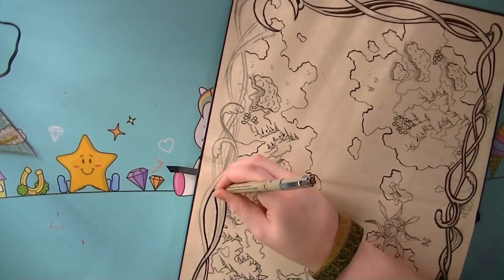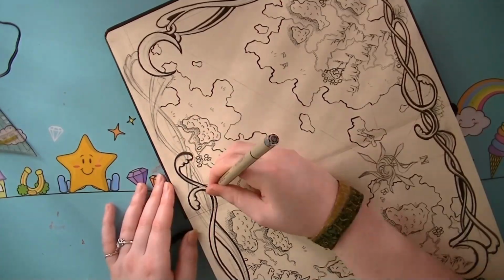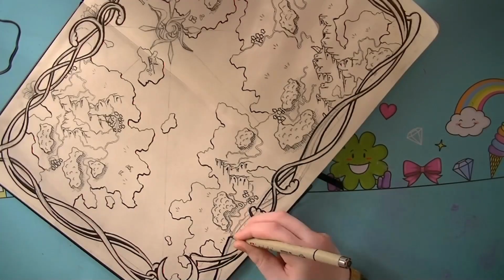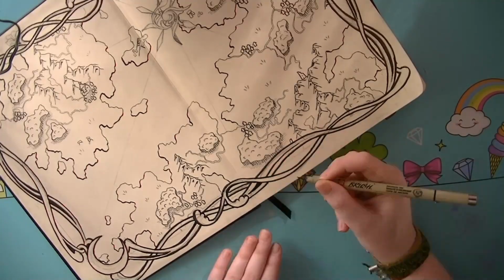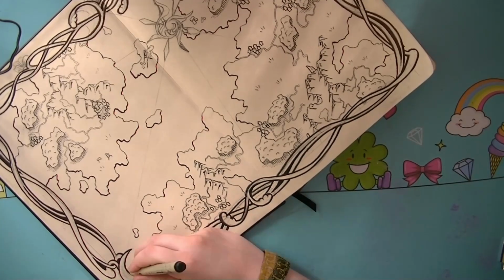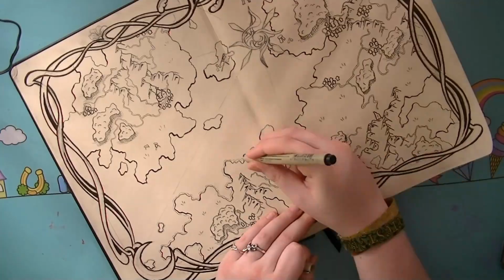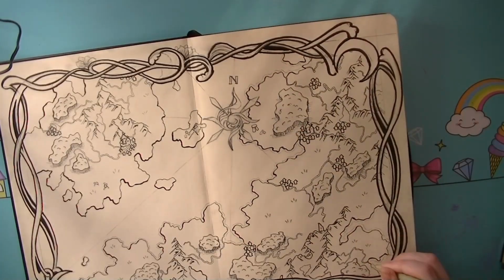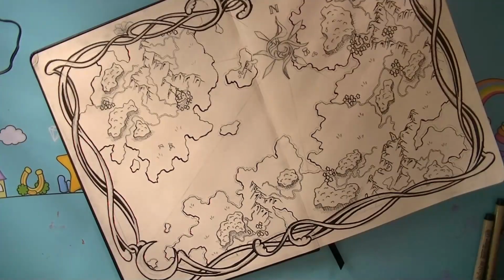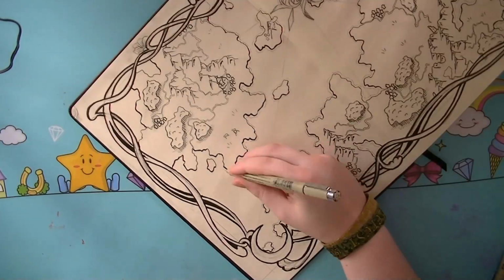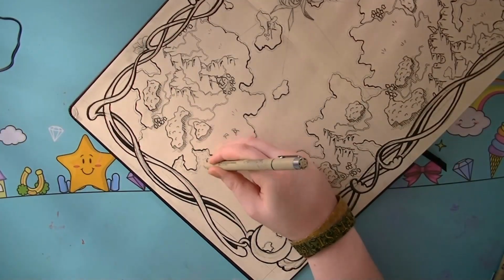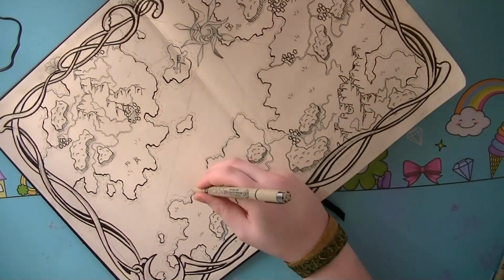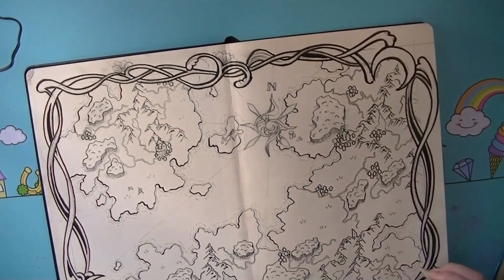If you're just doodling or just trying out drawing a map, then you can just skip this. You really don't need to bother. To separate the landmasses some more from the ocean, I go in with my 005, so that's again that really small one, and outline around the coastlines with some gaps in between. And then do it again, but with some more gaps.